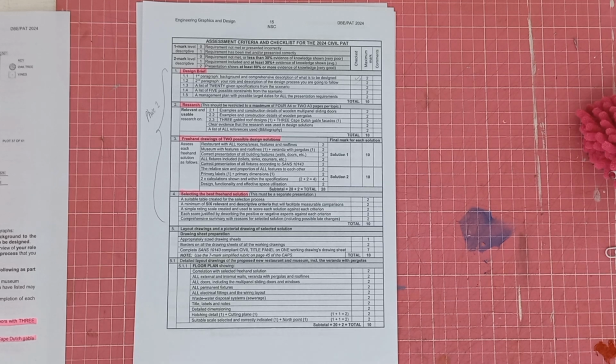So that's phase one that's expected from you. That is what is expected of you for phase one. So I hope this helped you guys.